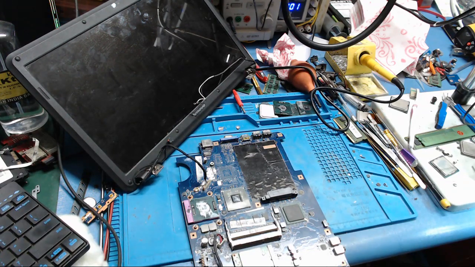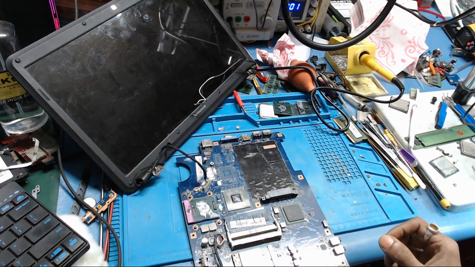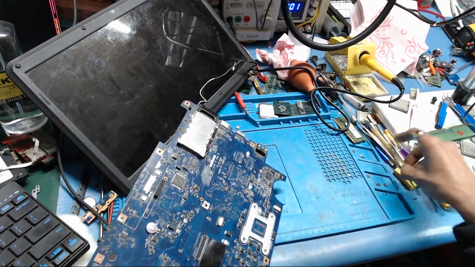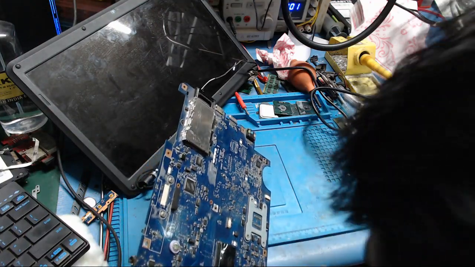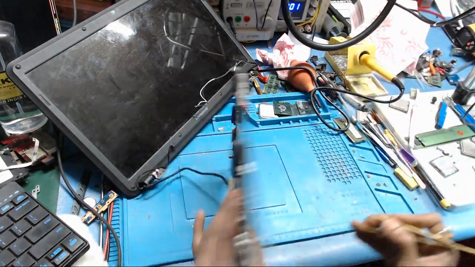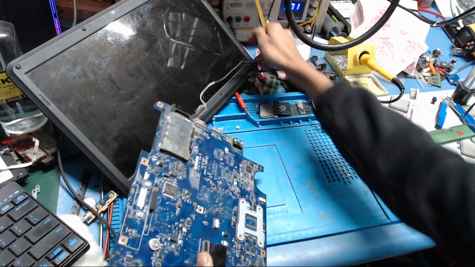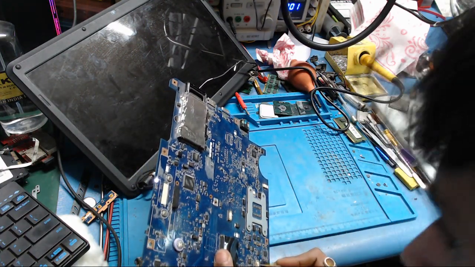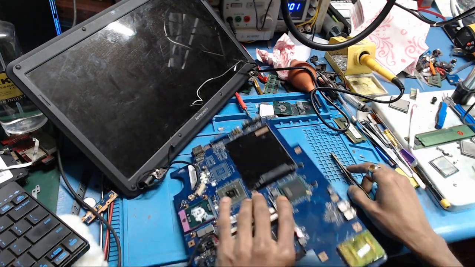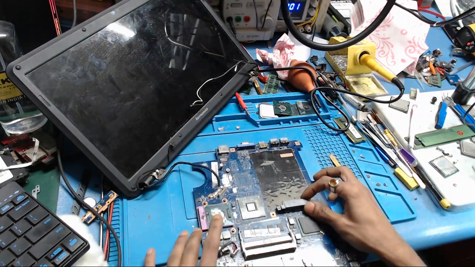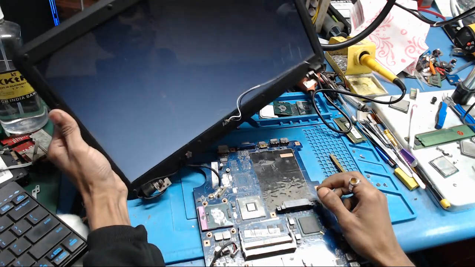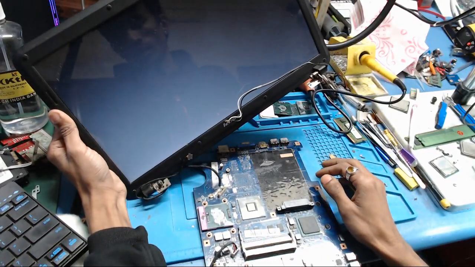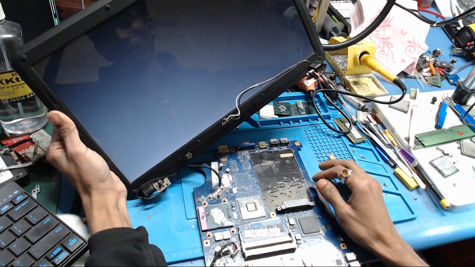I'll connect the DC. It's turned on. You can see here there is no data, so I already diagnosed the fault.